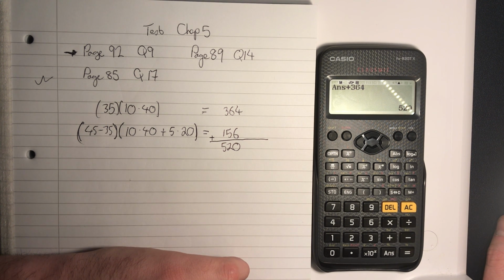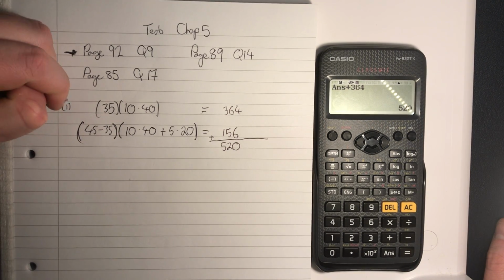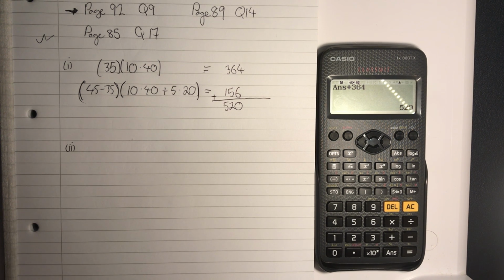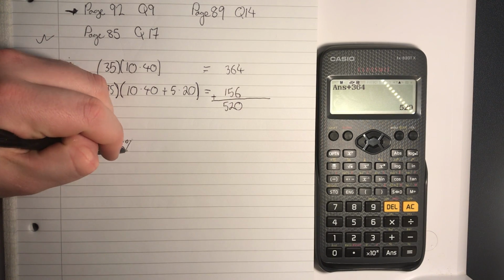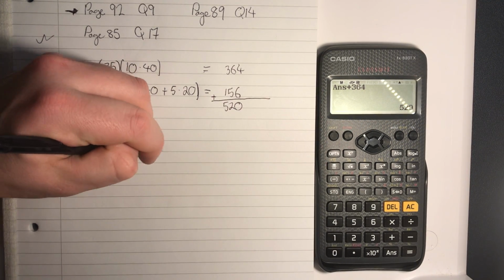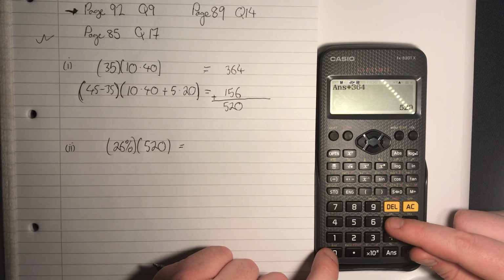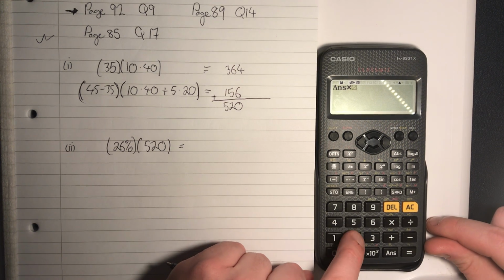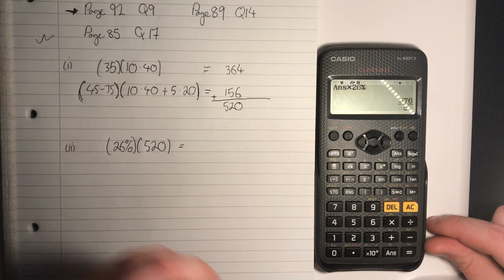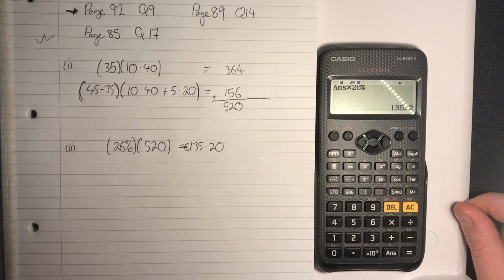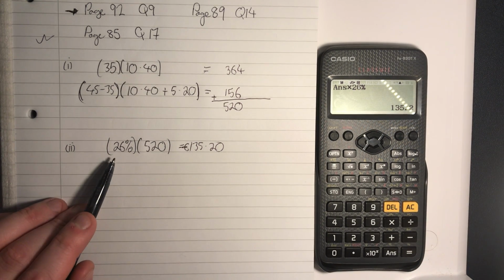Okay, her gross wage, so that's part 1 dealt with. Let's take a look now at part 2: the amount of income tax she pays. If she had no tax credits, she would be charged 26% tax. So we want to know 26% of 520. That 520 is in the calculator, so I can just go multiplied by 26%. That's the system I like using. And that gives me 135.20. So I'm finding 26% of 520.